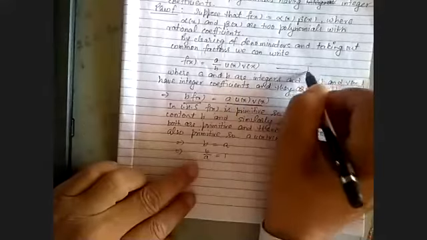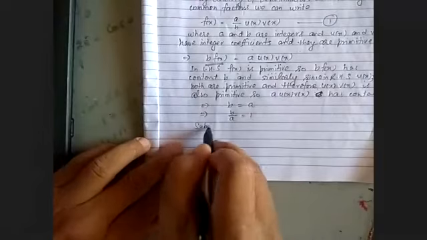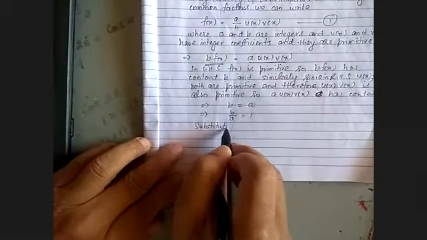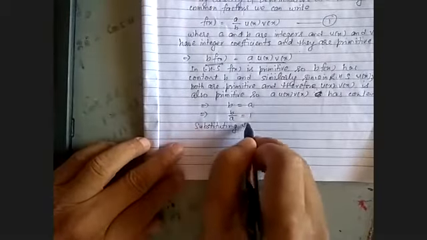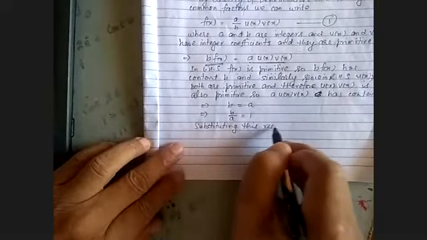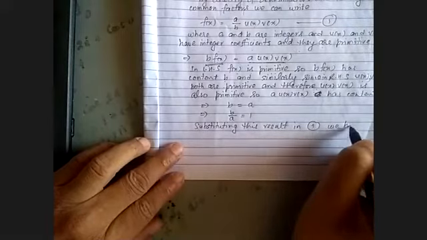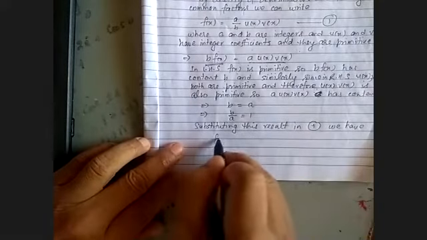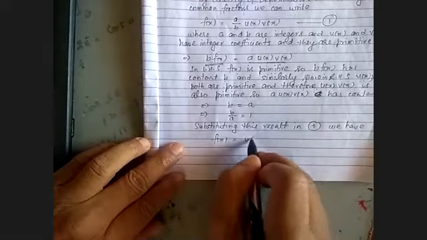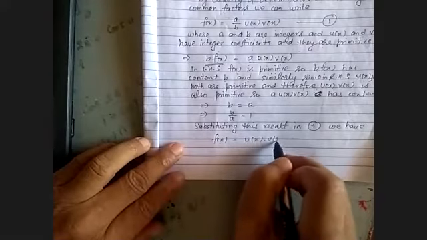If you put this value in our equation number 1, substituting this result in equation 1, we have f(x) is equal to u(x) into v(x). So we have proved what u(x) and v(x) are. u(x) and v(x) are polynomials with integer coefficients.